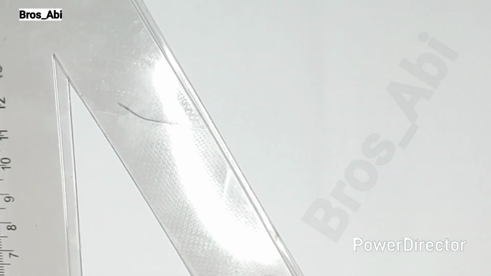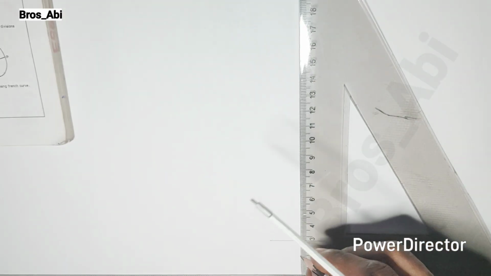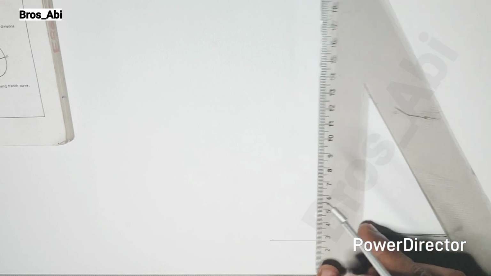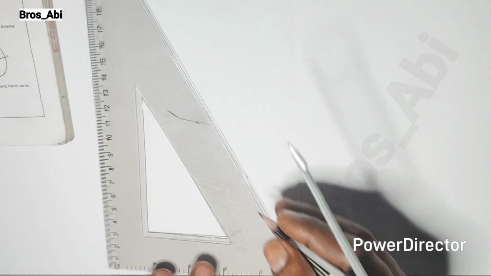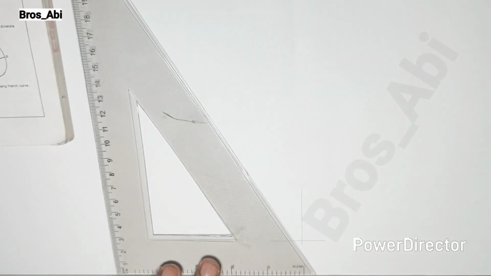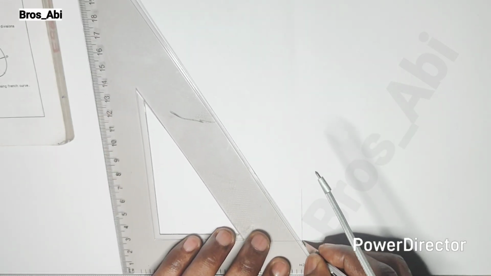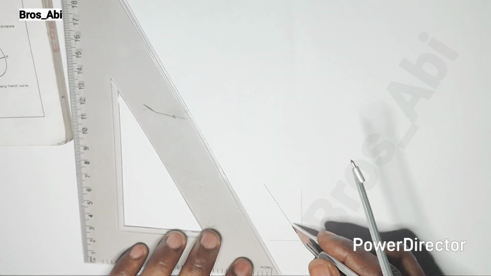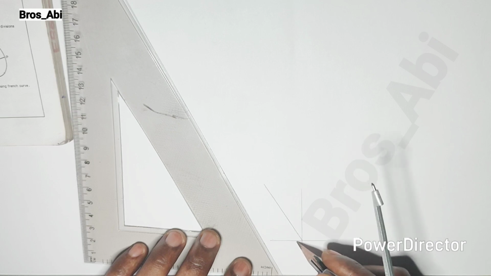For instance, we have a horizontal line, and we draw a vertical line to it. Now if we use this angle 60 degree to draw a slant line to the point of intersection of these two lines, it will be 30 degree to this vertical line and 60 degree to this horizontal line.